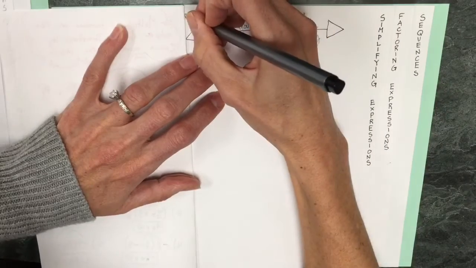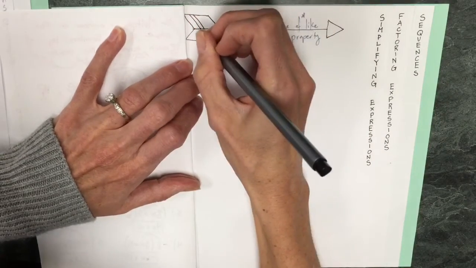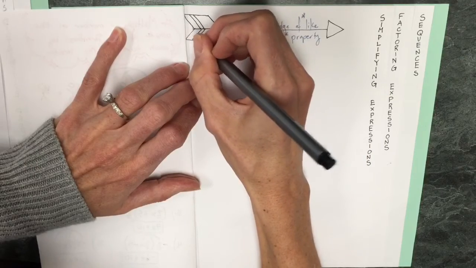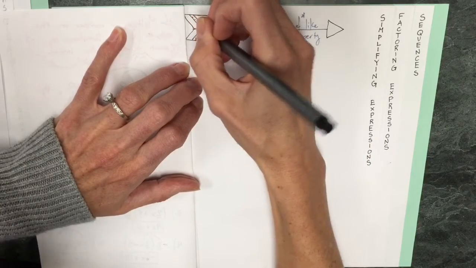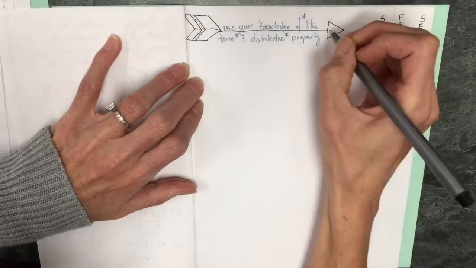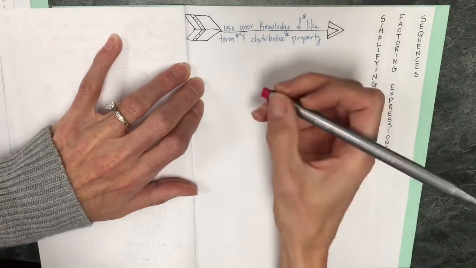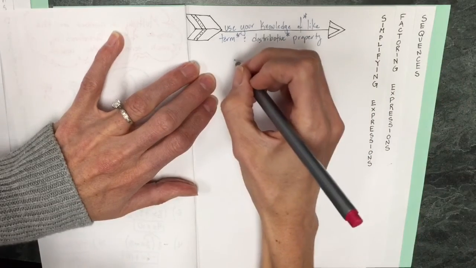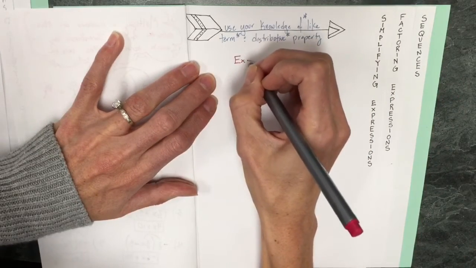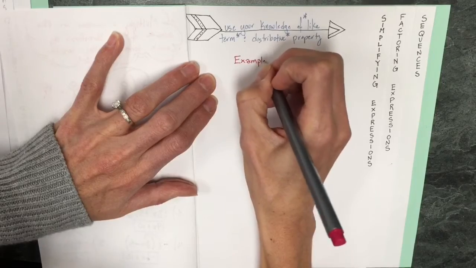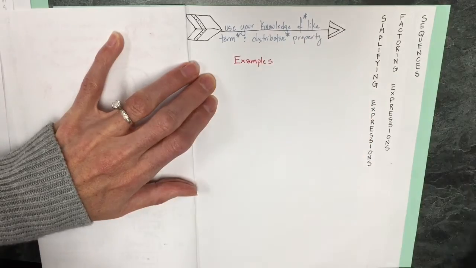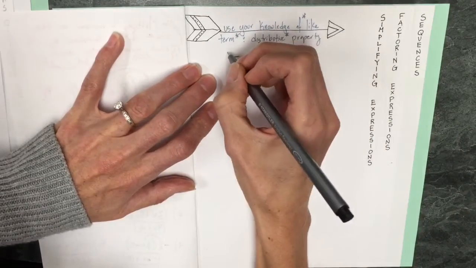And that will let you simplify larger expressions into simpler expressions. So let's do a couple of examples. And with our examples, we're just going to write down a couple steps.